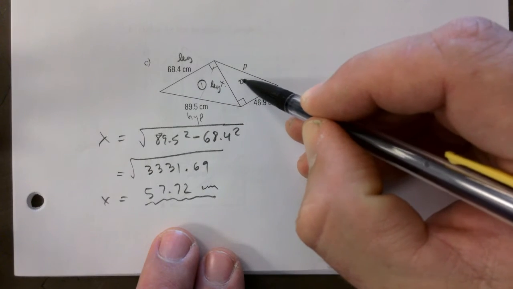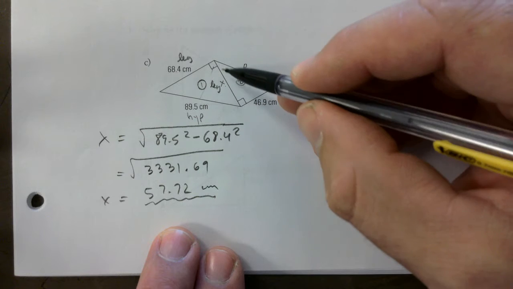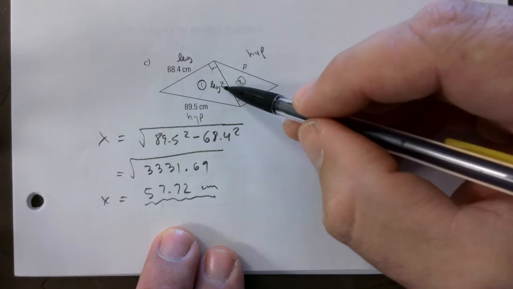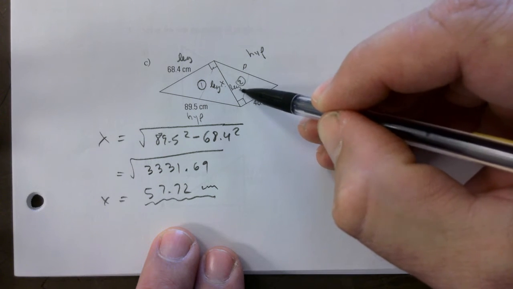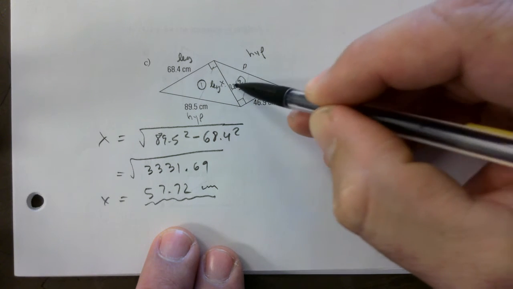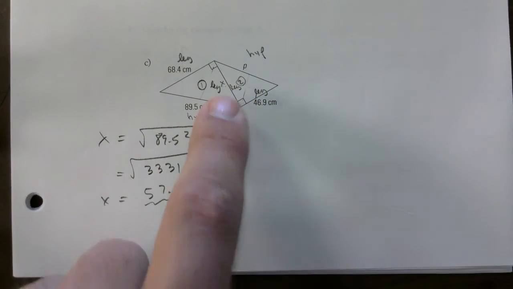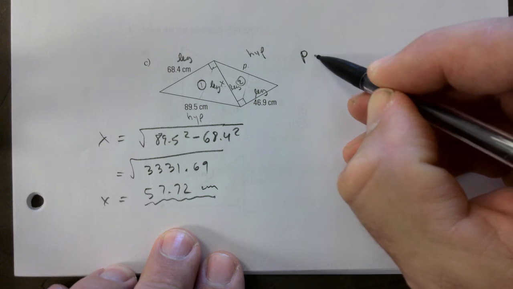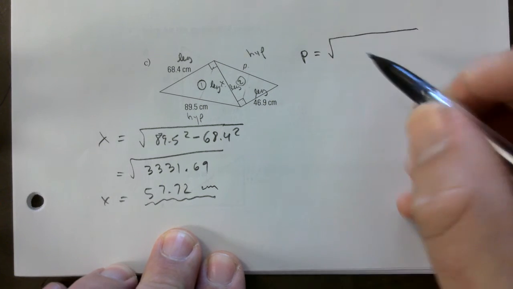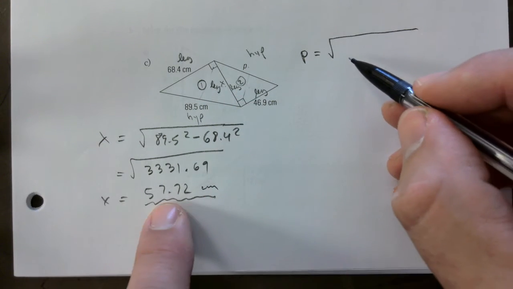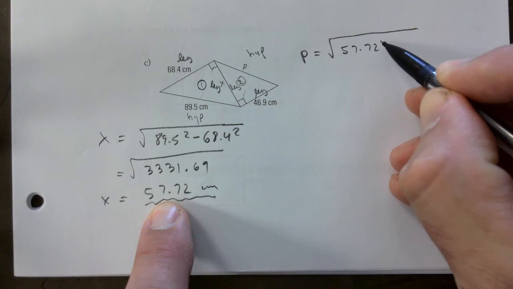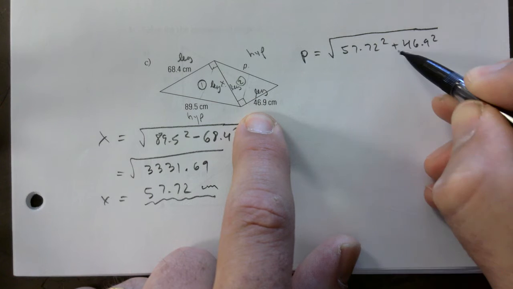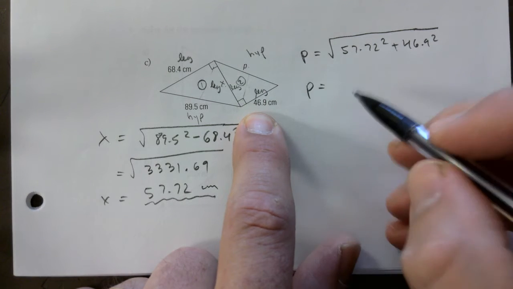The second triangle here, this is the hypotenuse, and this is a leg still on this side, and this is a leg as well. So in fact it's the leg for both triangles, so we're good there. But you're missing the hypotenuse, so P is going to be the square root of leg squared, which is the one you just found, plus the other one you're given. You've got to add, right? Because it's the hypotenuse that you're missing.